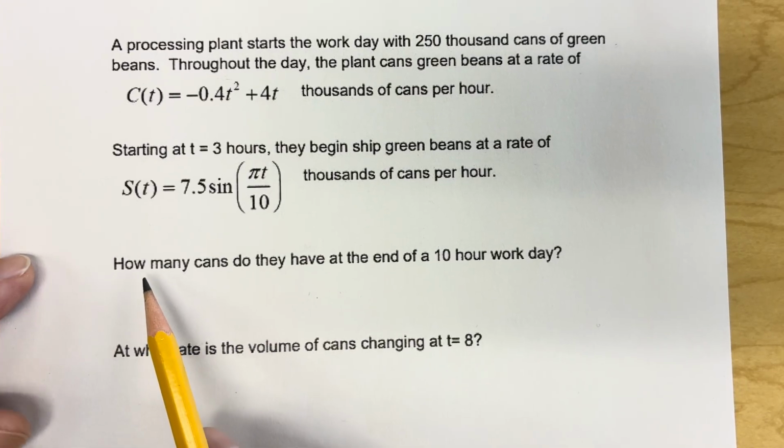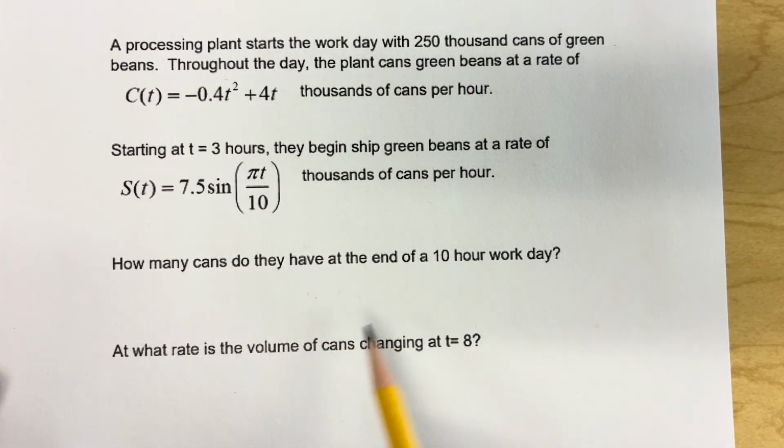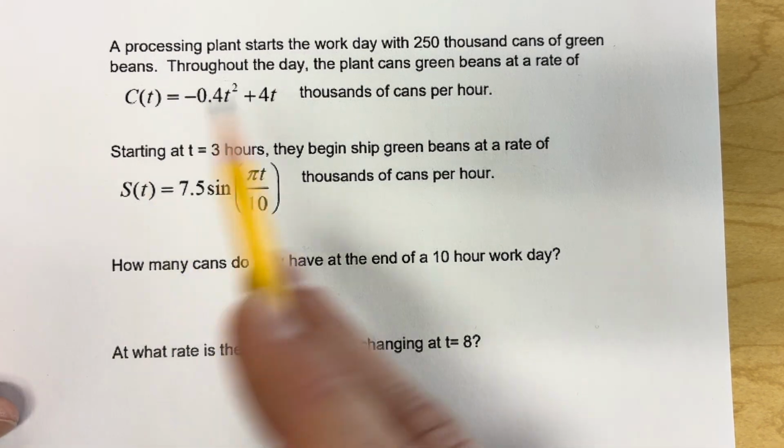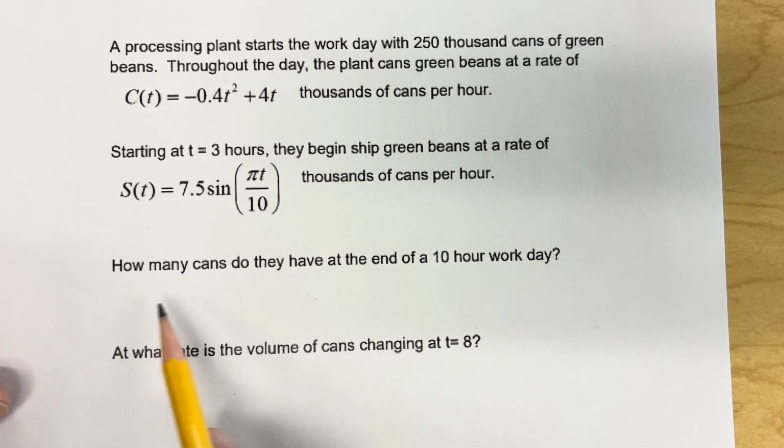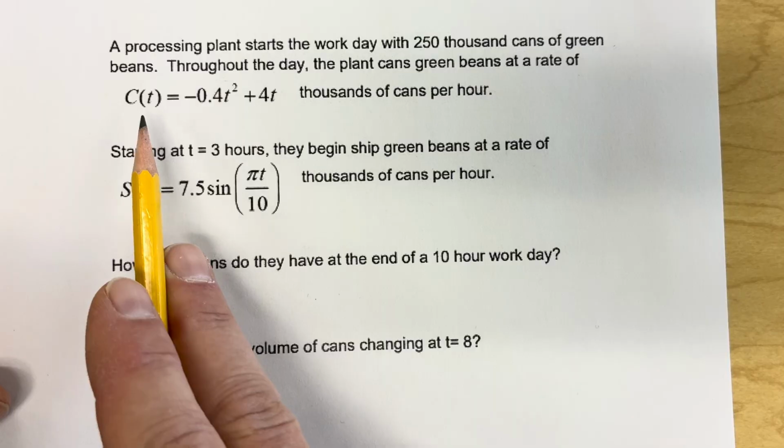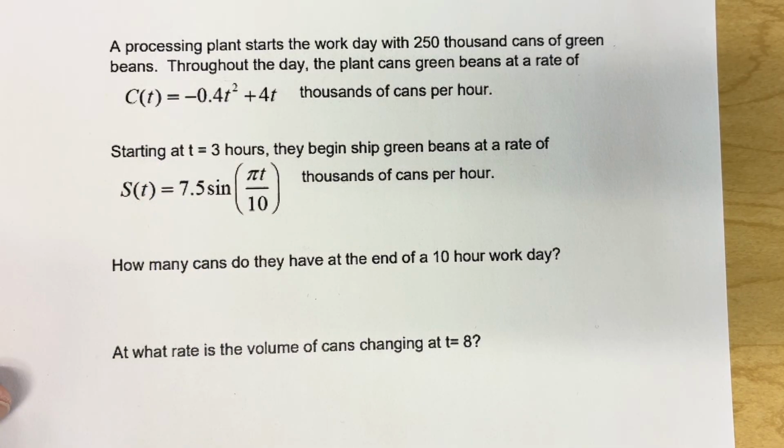The first question says, how many cans do they have at the end of the 10-hour workday? I'm going to let you plug this in and see if you can write the integral. You can use C of t and S of t when you're writing the integral, and then put it into the calculator and see if you get your answer. I'll give you a moment for that.